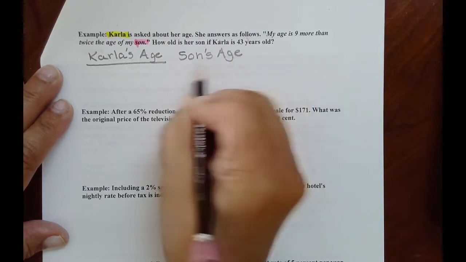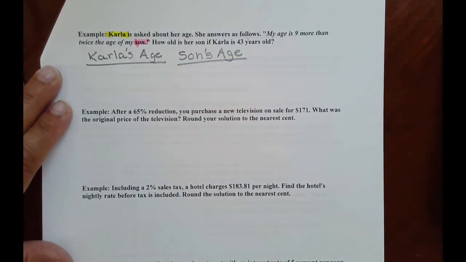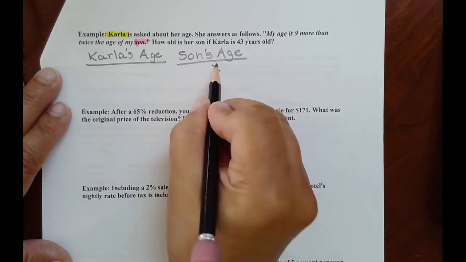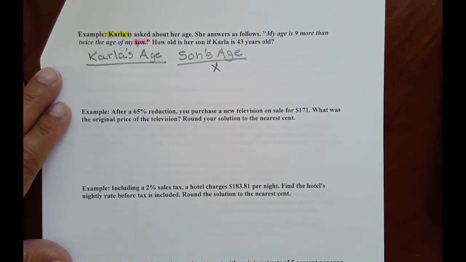Now remember, there is always one quantity that's smaller in these problems. Typically there is one that's smaller, and you're going to represent that one as X, and then you're going to build the larger quantity based on X. So the son is younger, that's the smaller quantity in terms of age.